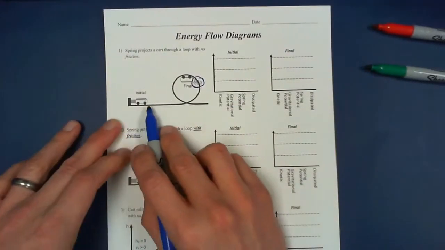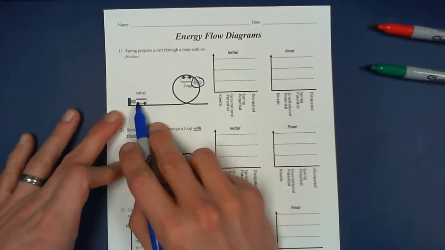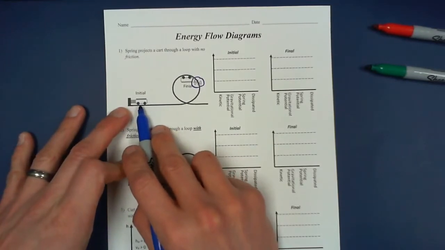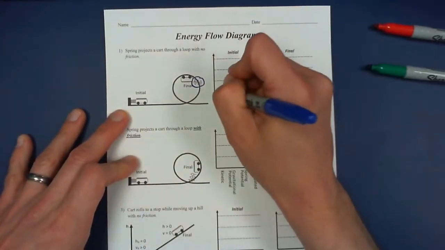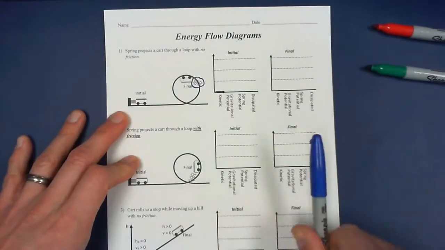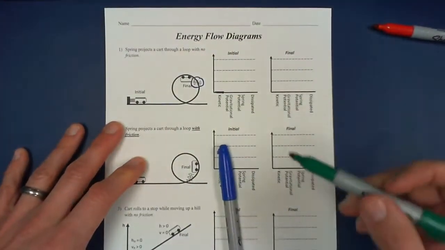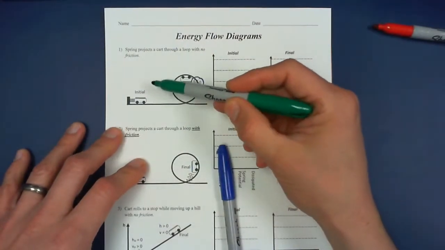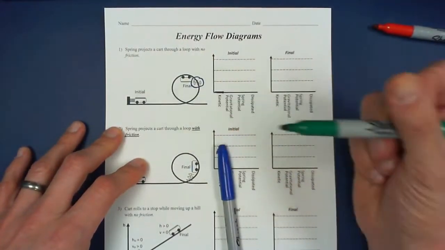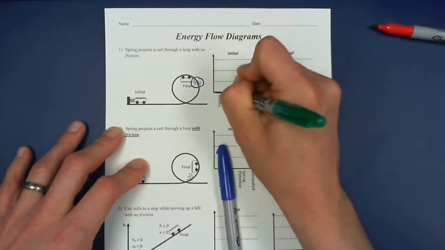Okay, so let's look at the beginning. Let's look at the initial first. It says that initially we're not moving, so we have zero kinetic energy. Initially, we don't have any height. If you remember, gravitational potential energy deals with height, and when we're at the lowest point, that means we have no gravitational potential energy.